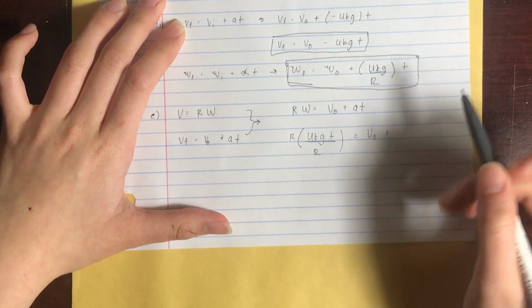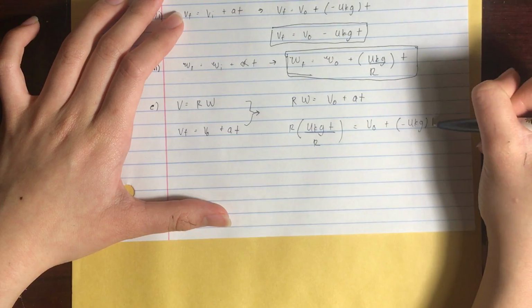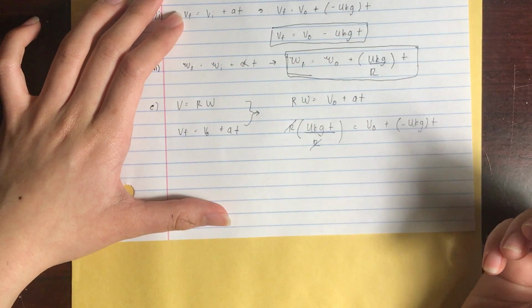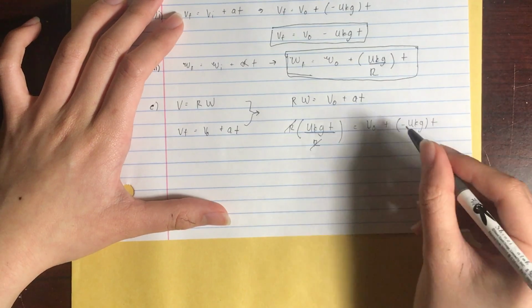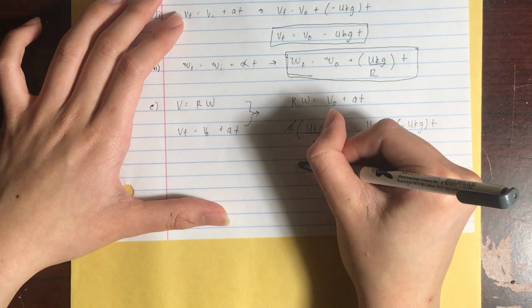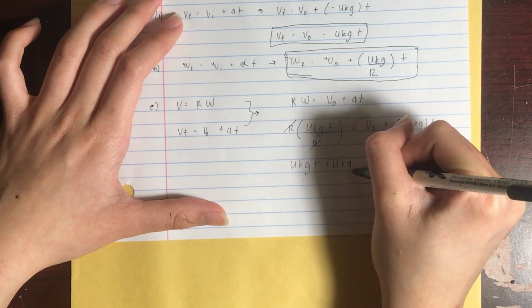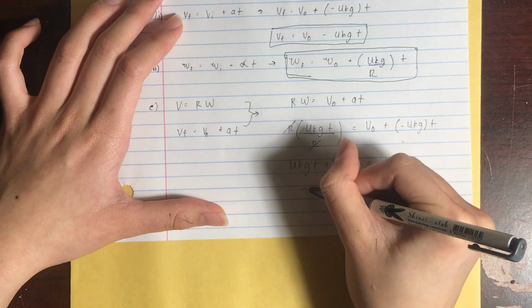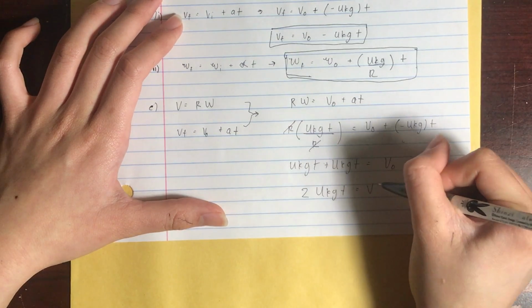So we plug that in for A, negative mu kg times time. Now we can cross out these two R's, and move the similar terms to one side. We'll add mu kg t to this side also, so it'll be mu kg t plus mu kg t equals V initial. So it'll be 2 mu kg t equals V initial.